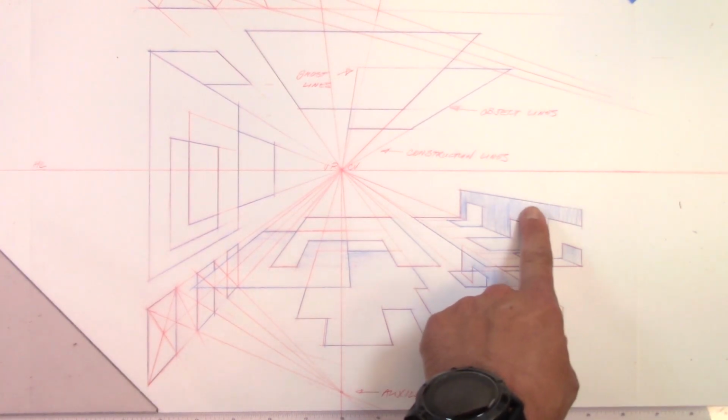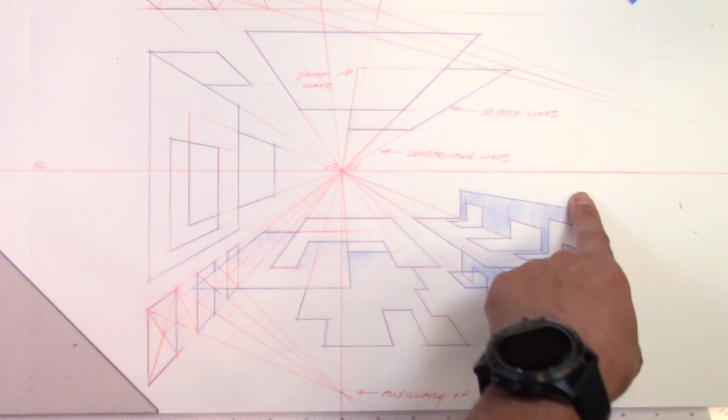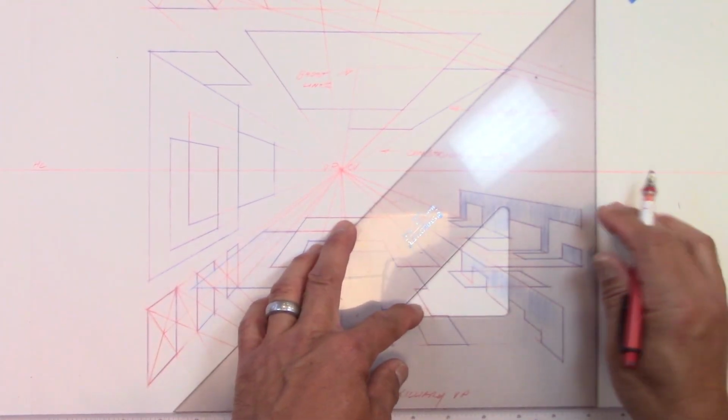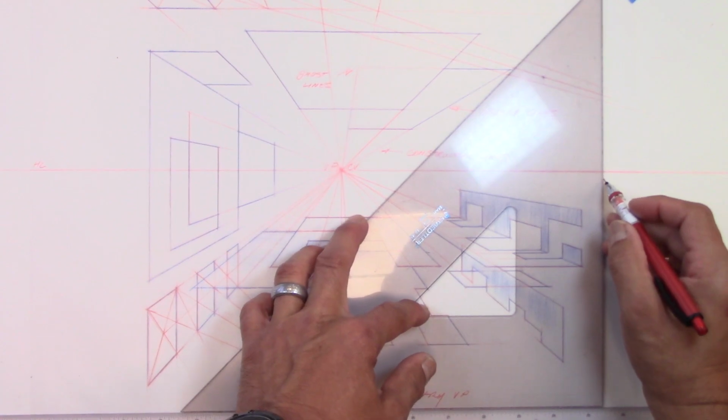So let me draw a vertical plane here. I'll put one here, and I'll put one off to the far right.